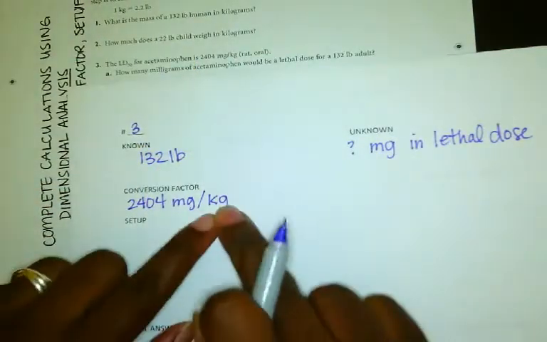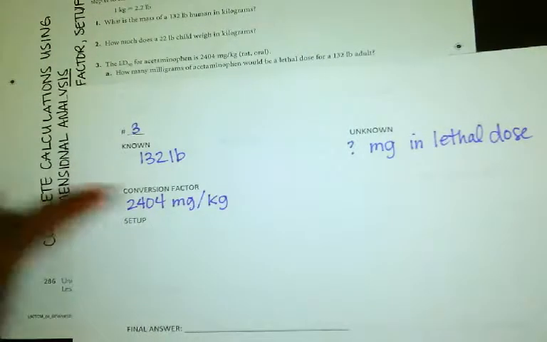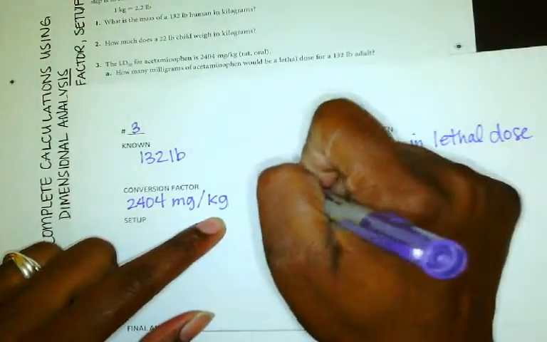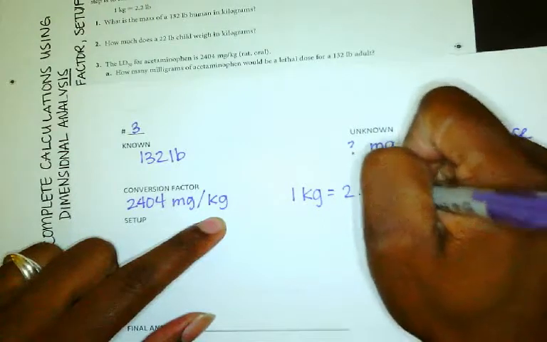We have this 2,404 milligrams per kilogram. And then we need to get to kilograms. Okay, this is like one of those metric questions we were asking a long time ago. We need to get from pounds to kilograms. So we know that 1 kilogram is equal to 2.2 pounds.